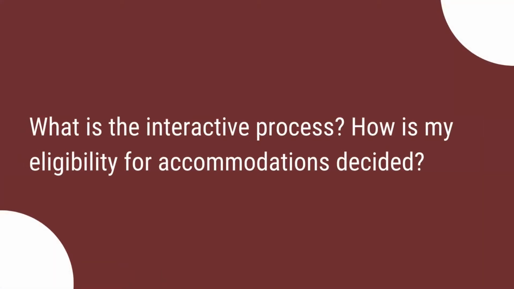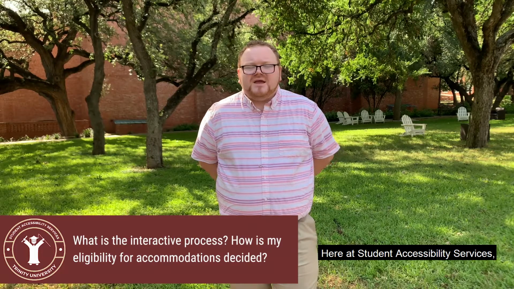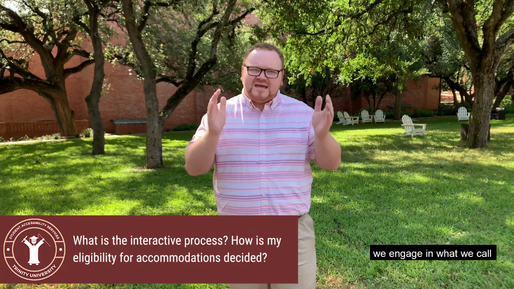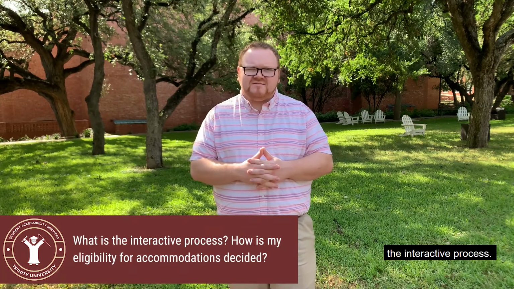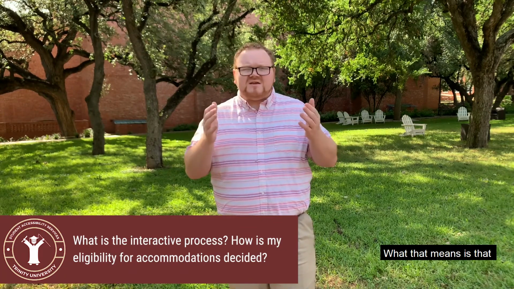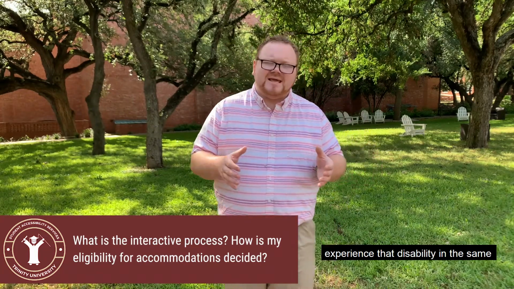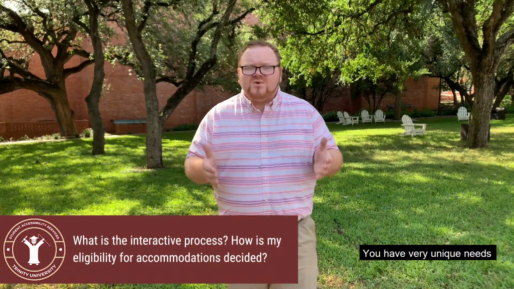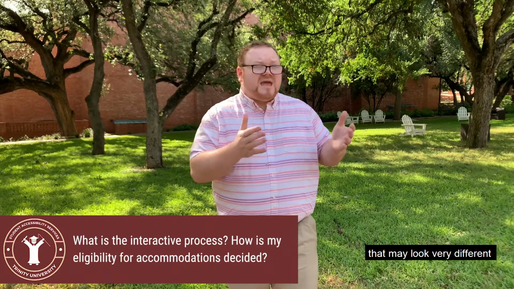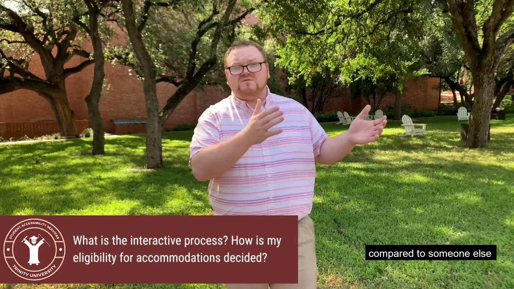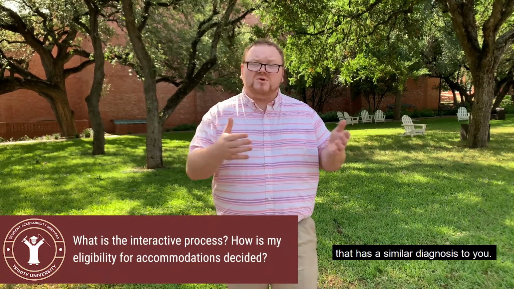What is the interactive process? How is my eligibility for accommodations decided? Here at Student Accessibility Services, we engage in what we call the interactive process. What that means is that no two students with the same disability experience that disability in the same way. You have very unique needs that may look very different compared to someone else that has a similar diagnosis to you.